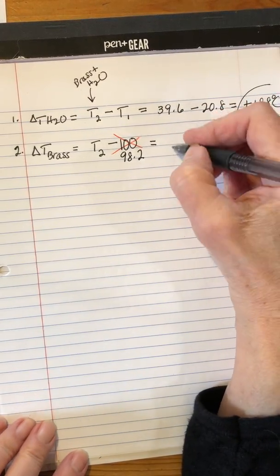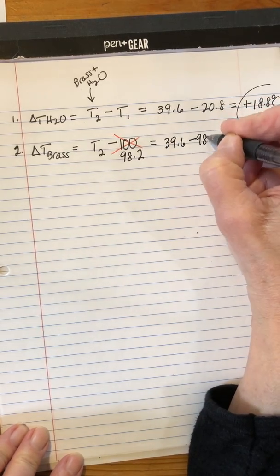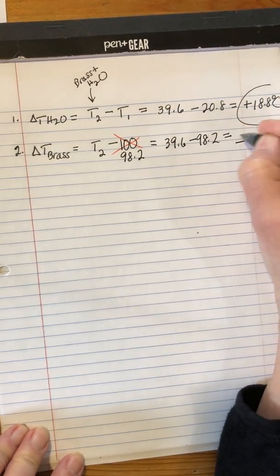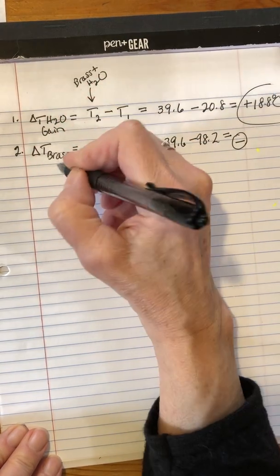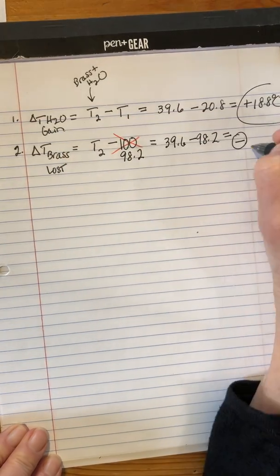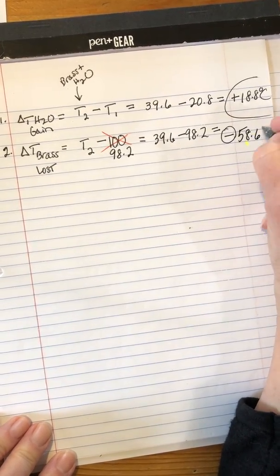So when you do that, 39.6 minus 98.2 gives you a negative number, right? Remember, the water gained energy, the mass lost energy. That's signified by the negative sign. So it went down 58.6 degrees.